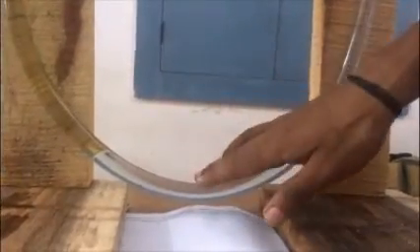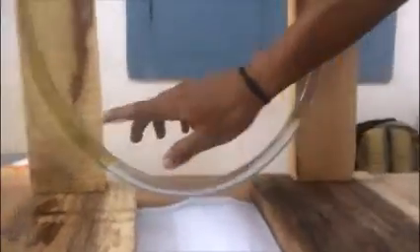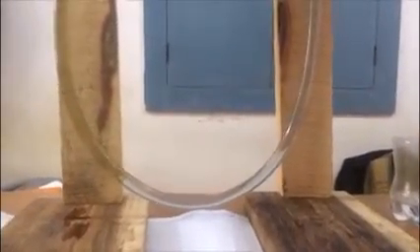So here we are. The meeting point of both the liquids is not at the center again. So we assume that the cooking oil is less dense than water. So we go ahead for the final leg of our experiment, that is the pressure test.